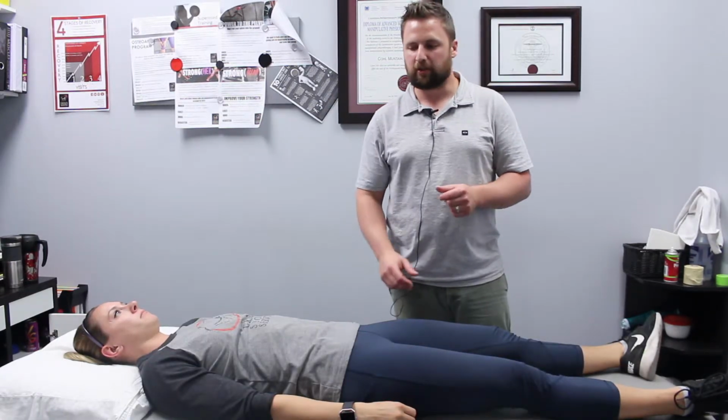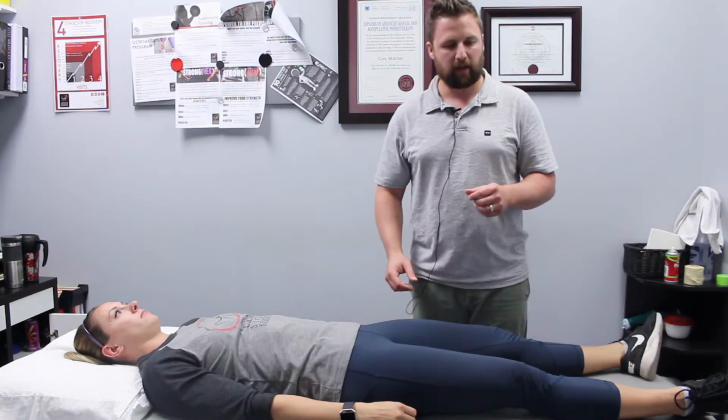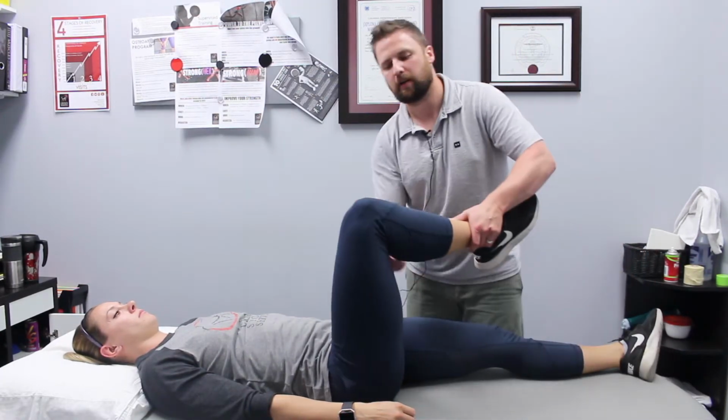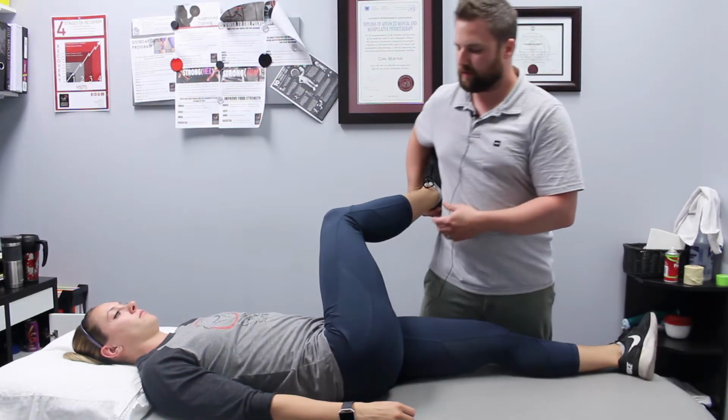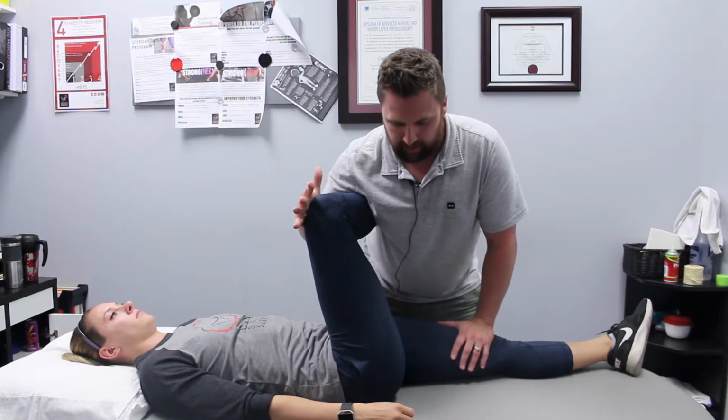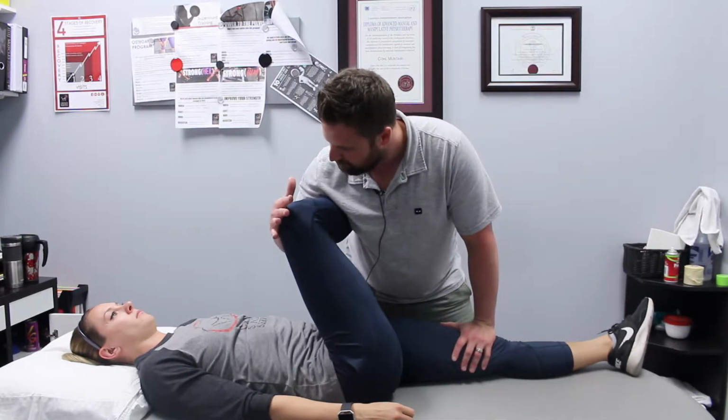We may also be looking at doing something like a muscle energy stretch, so we can look at stretching out the side of the hip or the glute there. Bring your leg across here. So again, just taking it up into stretch position. You okay there?